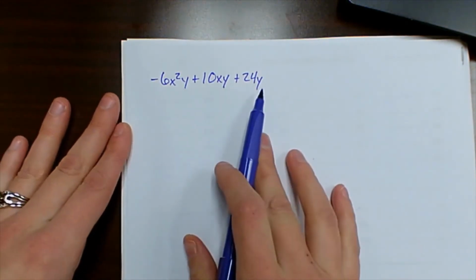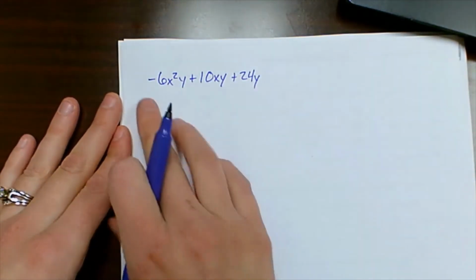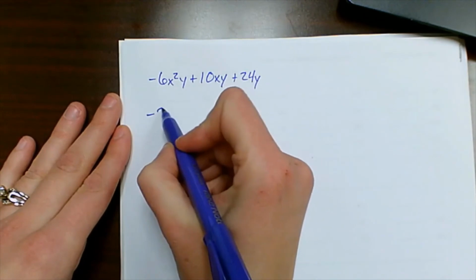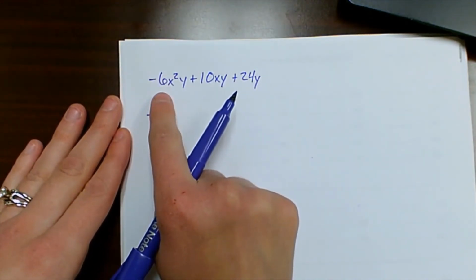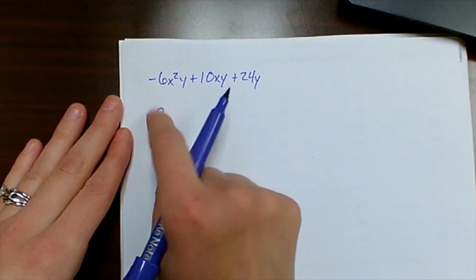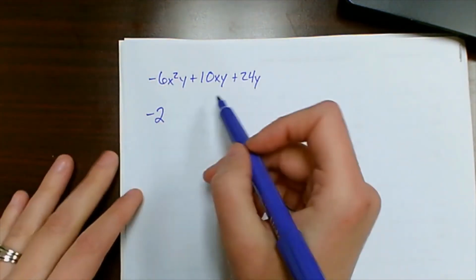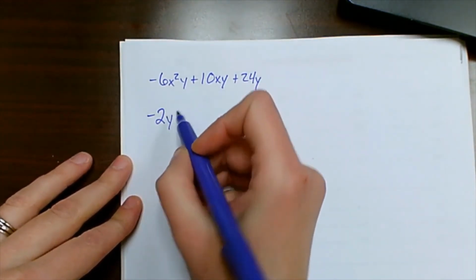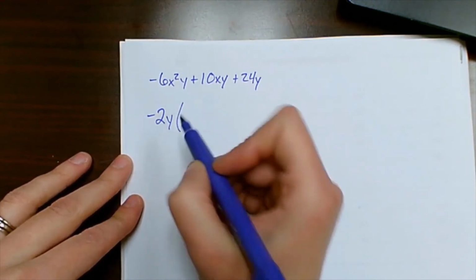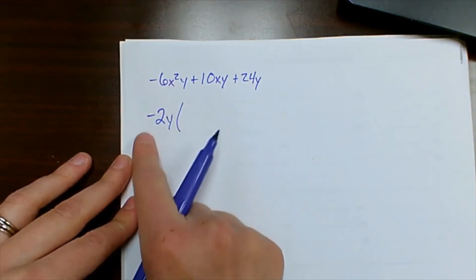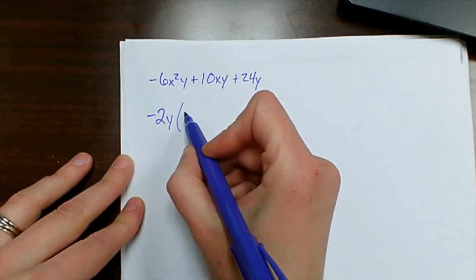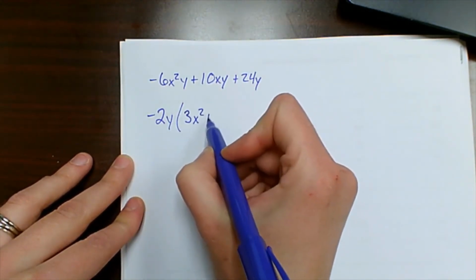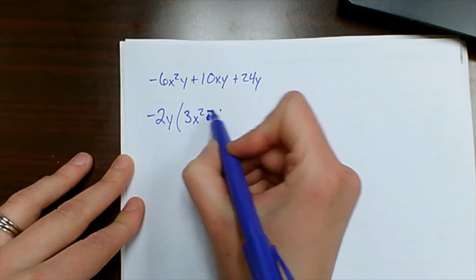So between our numbers, negative 2, since my leading term is negative, I like to work with this when it is positive. So negative 2y will be our greatest common factor. Divide out the negative 2y. Oh, that's going to be a negative.